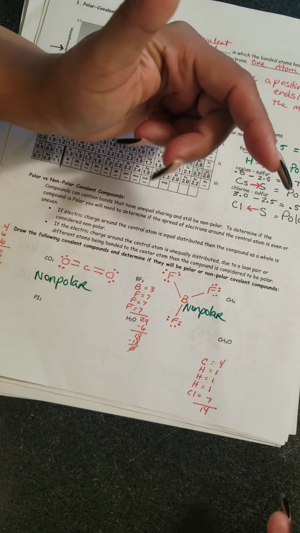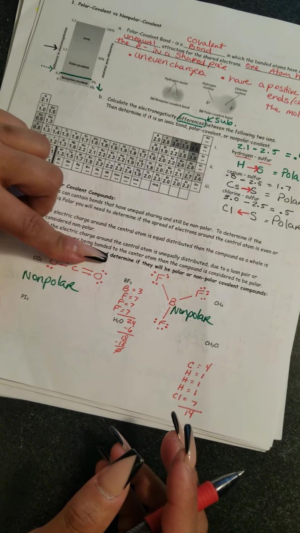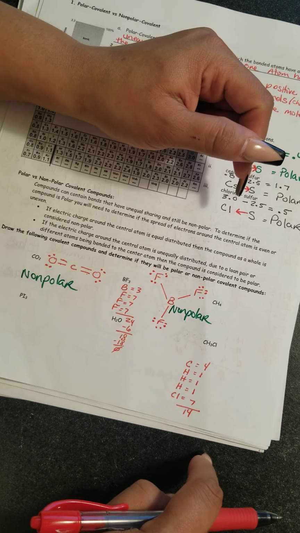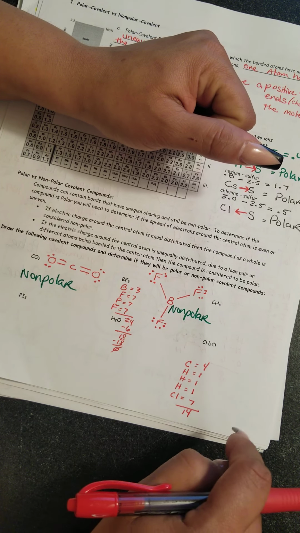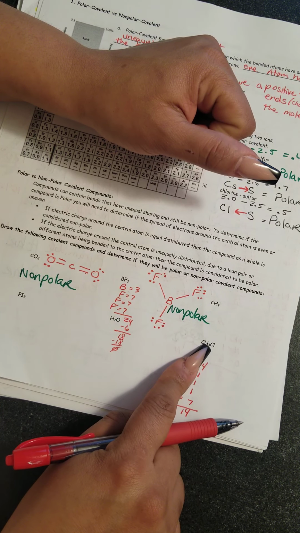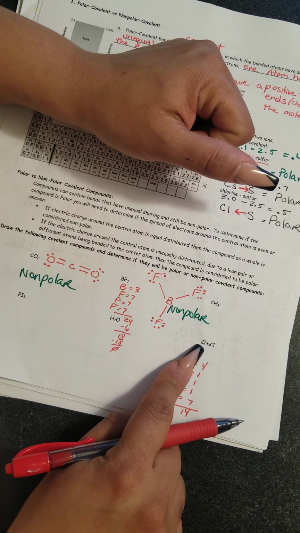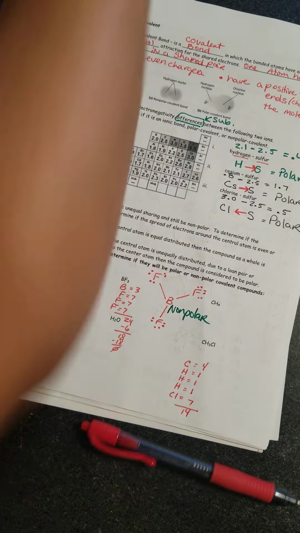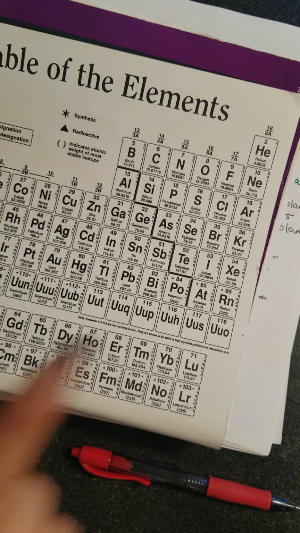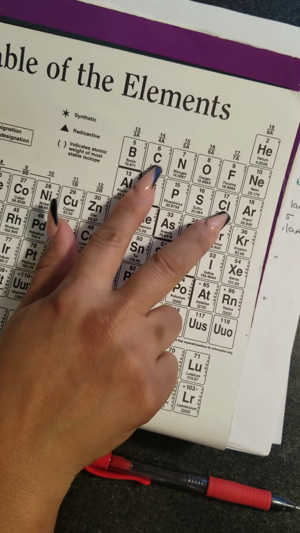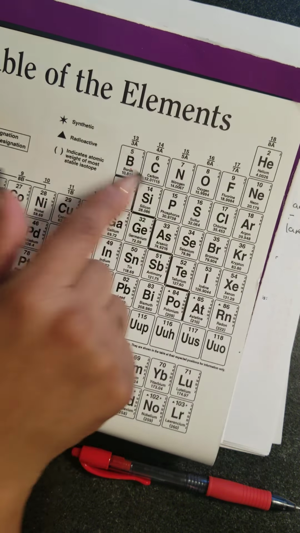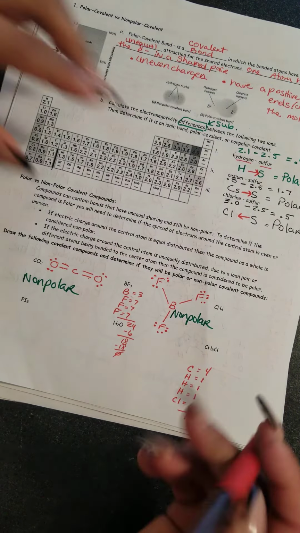Okay? Now I need to decide who is going to be my CA. Is it carbon, hydrogen, or chlorine? Remember the rule. Hydrogen can never be a CA. They can only be terminal atoms. Okay, so in that case, it definitely can't be the hydrogen. Now we're down to the chlorine and carbon. The next rule from our notes is when you look at the periodic table, chlorine is over here and carbon's over here. Carbon is further to the left of the periodic table, so he is going to be our CA. So let's do that.